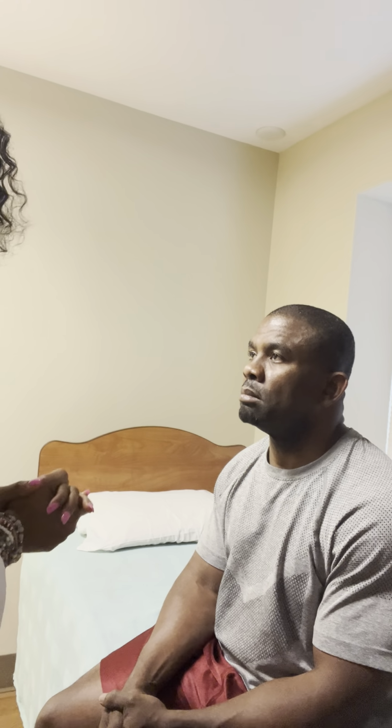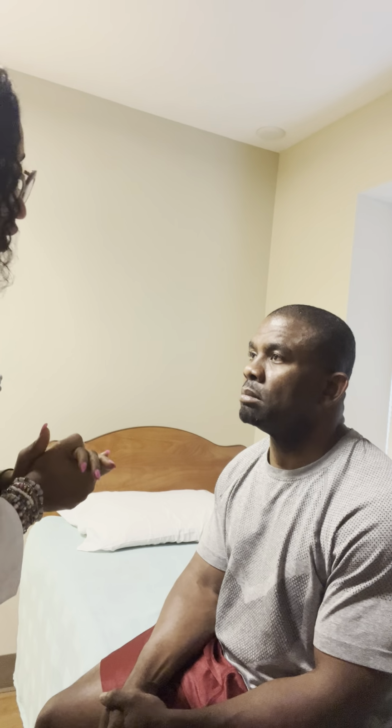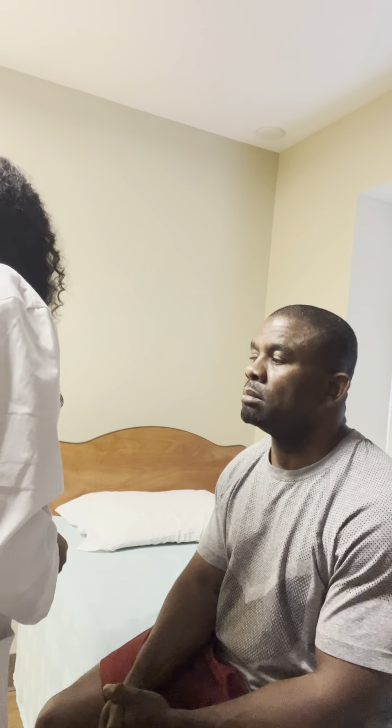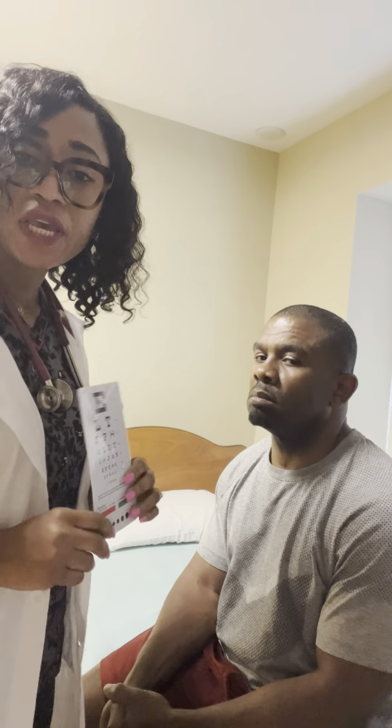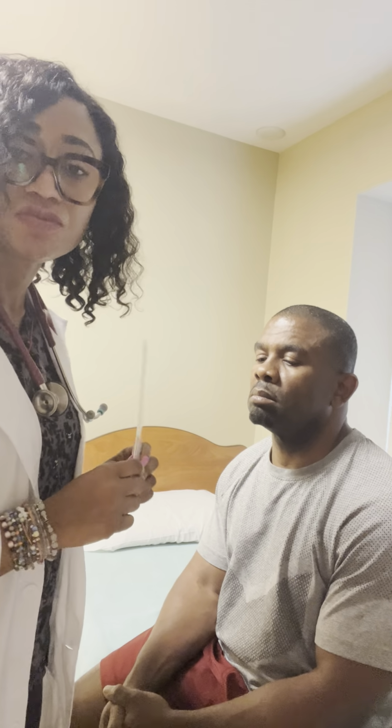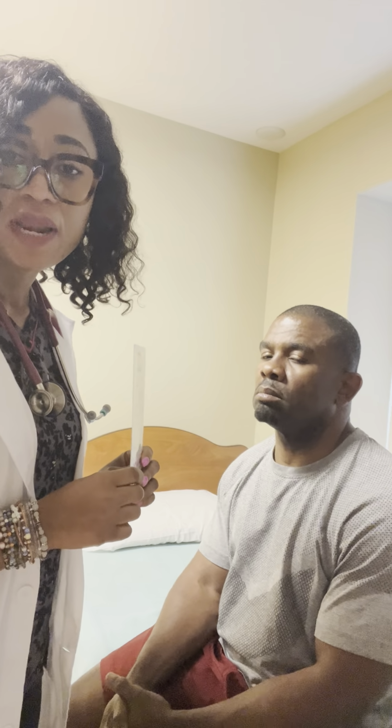Next, I'll be assessing cranial nerve number 2, which is the optic nerve. I will start by using my pocket Snellen chart, and I'll have the patient read from the smallest line while I move 6 feet away. Can you close one eye and read from the chart?